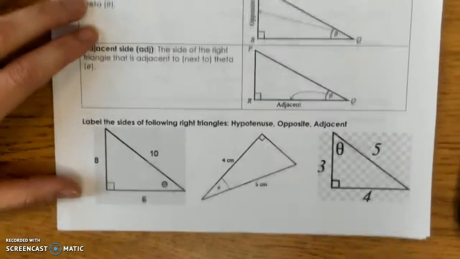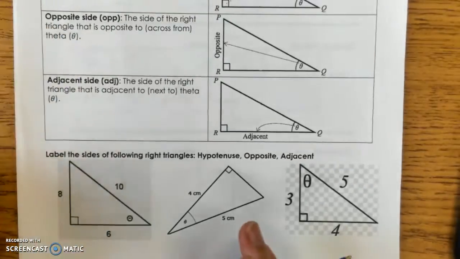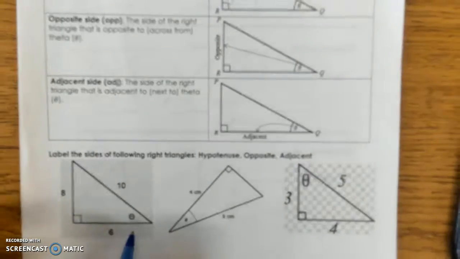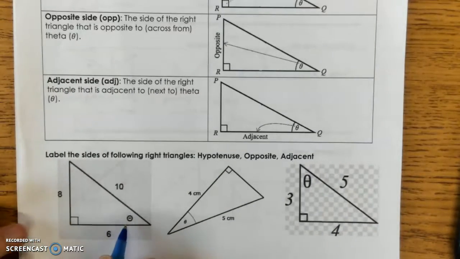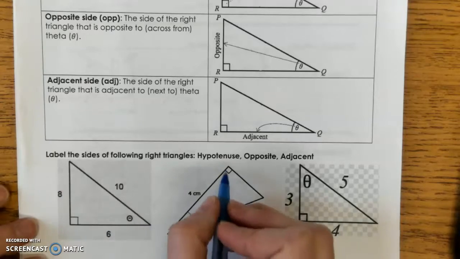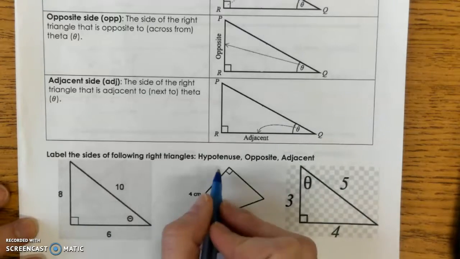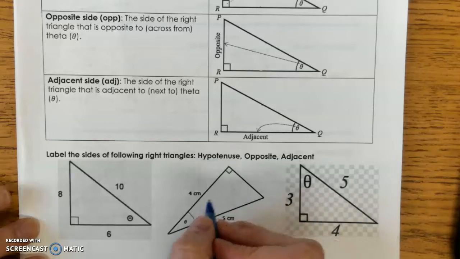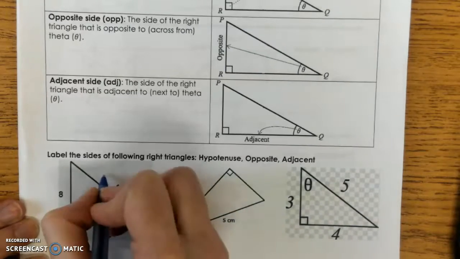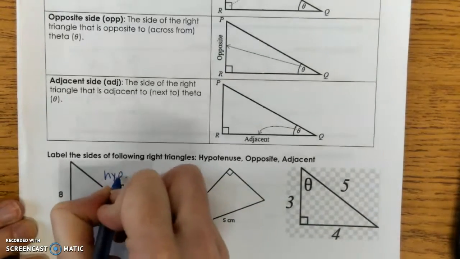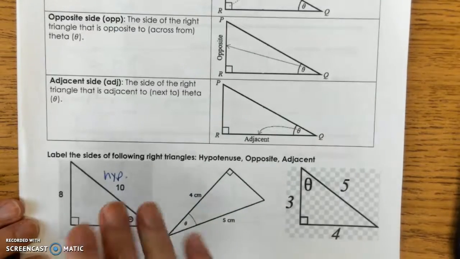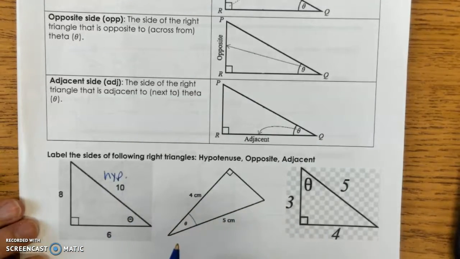All right, so let's go ahead and practice by labeling the sides of these right triangles. My theta is already labeled, so I'm going to go based on this theta perspective. Here are the three sides that I need to label. I'm going to start with hypotenuse. It's always the longest side across from the right angle, and I'm going to abbreviate it HYP. Hype it up. I know you're laughing.